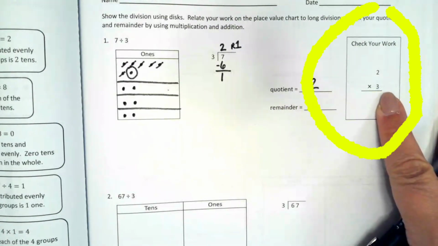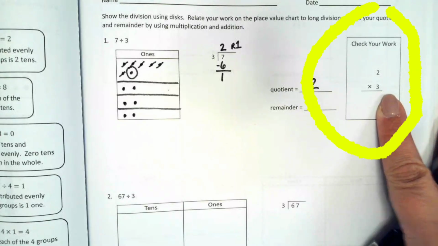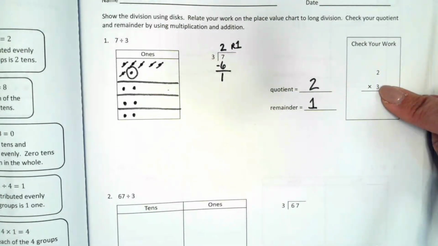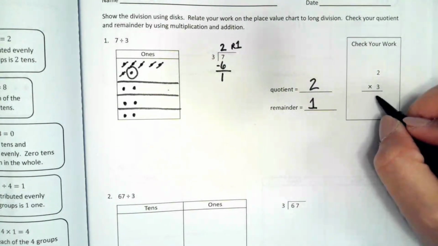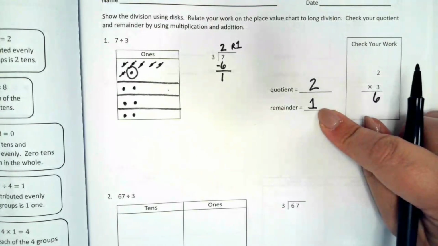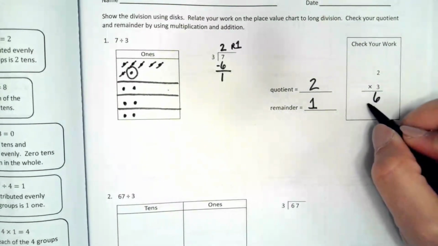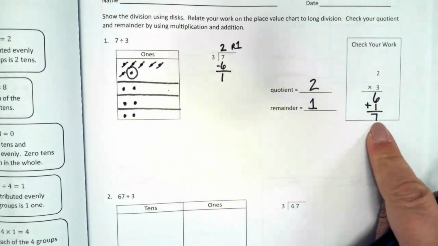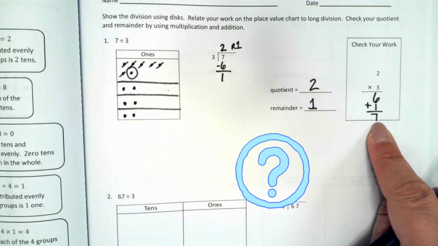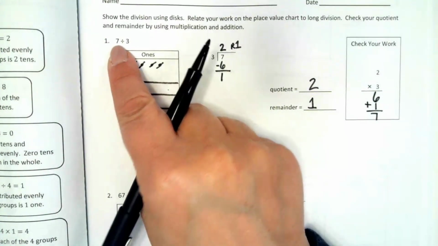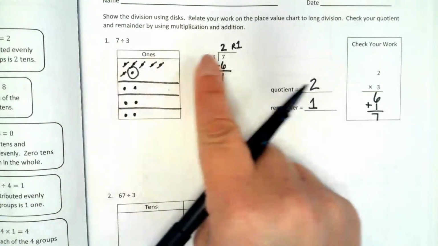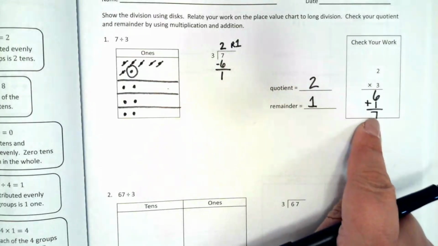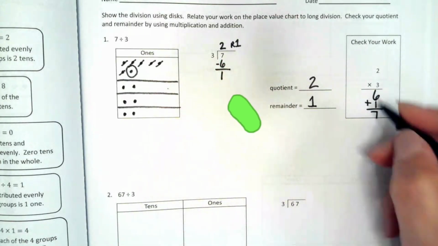Now we check our work using multiplication and addition. So we multiply the quotient times the divisor. 2 times 3 equals 6. Then we add the remainder. The remainder is 1, so 6 plus 1 equals 7. And we're checking to see if it matches the dividend. The dividend is the whole number. It's the first number in division, or it's the number that's under the division symbol on the algorithm. Does it match the dividend? Yes. So we checked our work.